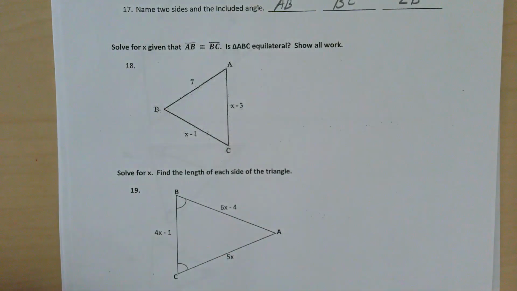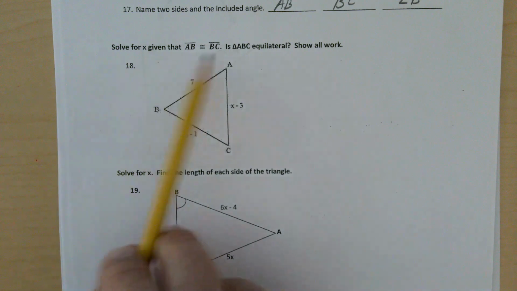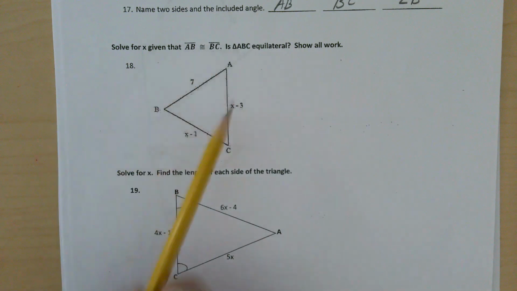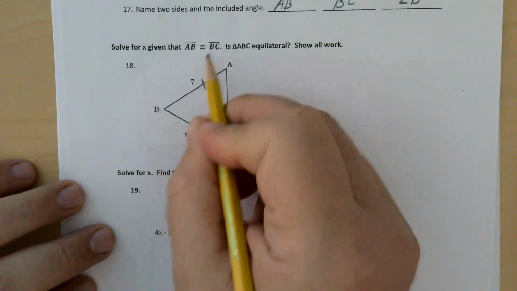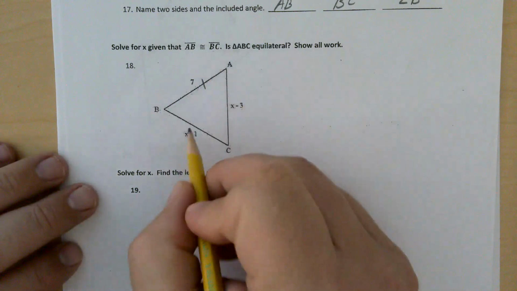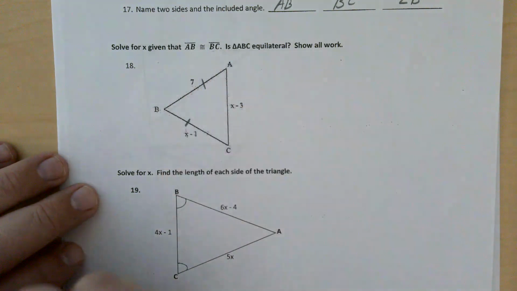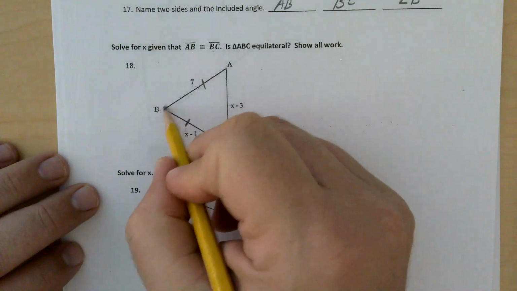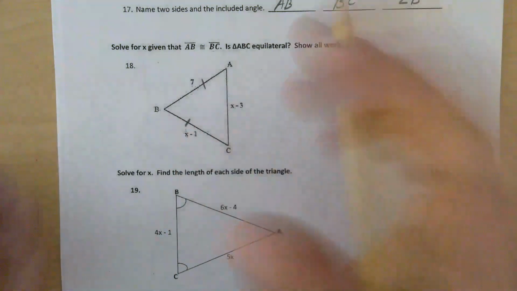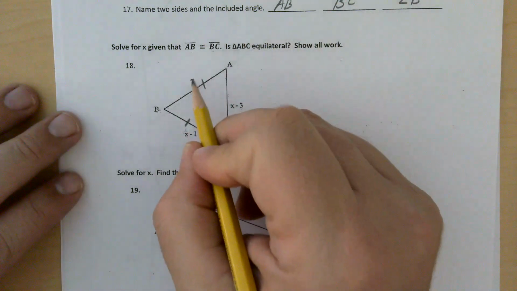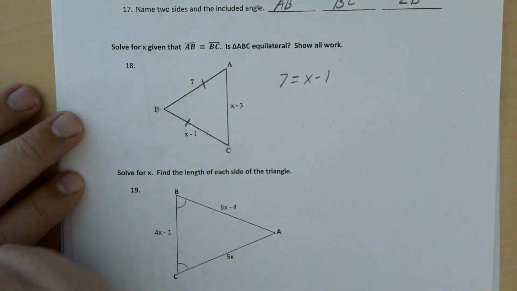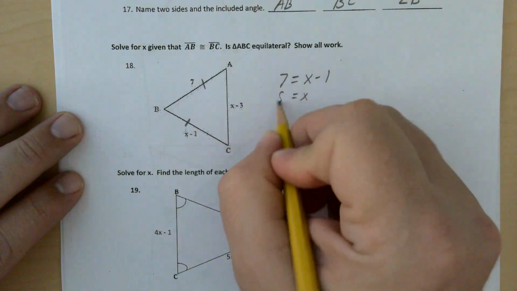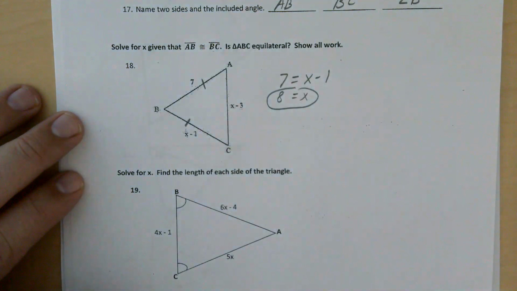So for number 18, if I didn't tell you that these two sides are the same, this is not enough information. You can't solve for x based on just this diagram. But as soon as you know that AB must be the same as BC, it's really easy to set up a simple equation. We're already told that this side is 7 inches, 7 meters, whatever the unit is. It's 7, and it has to equal x minus 1. Super easy to solve and know that x is 8.